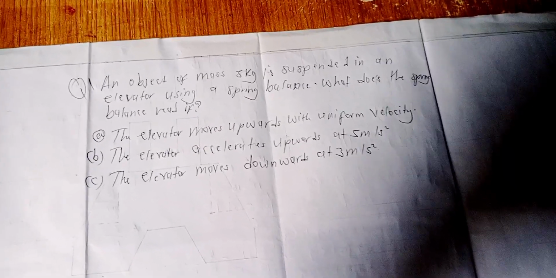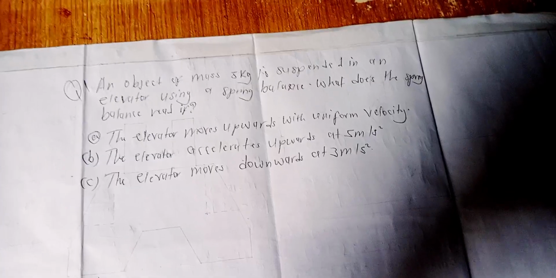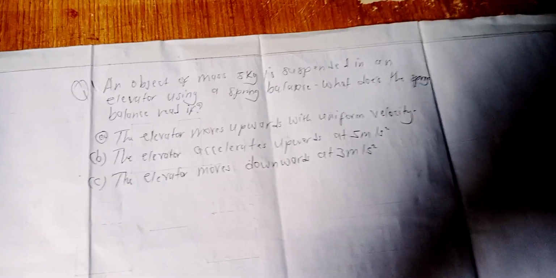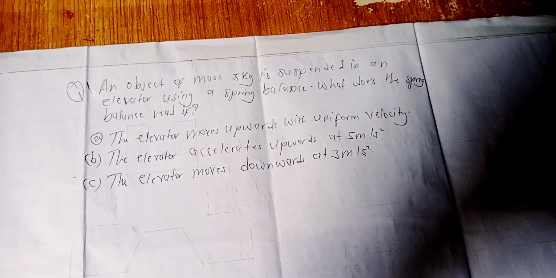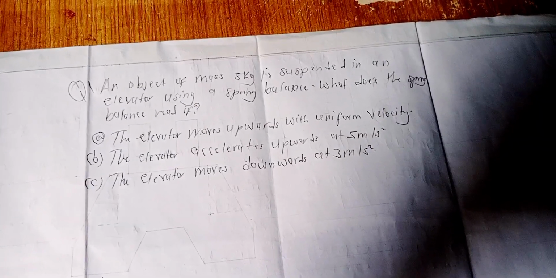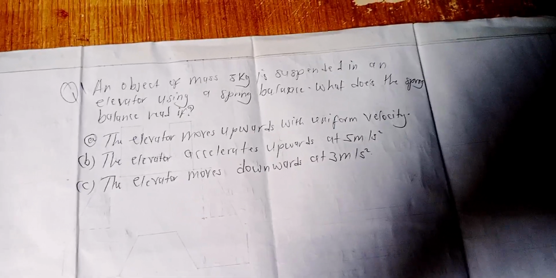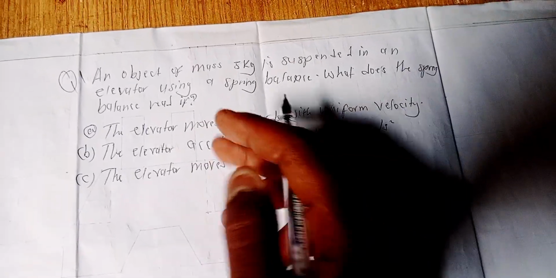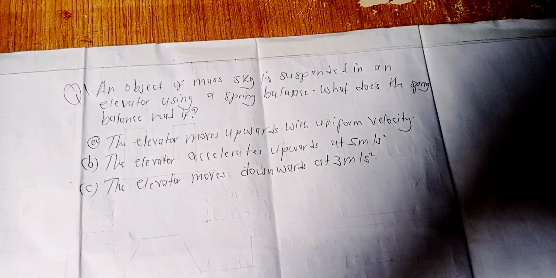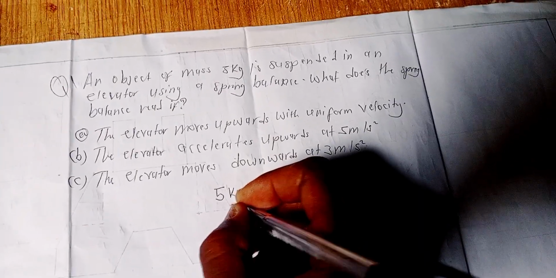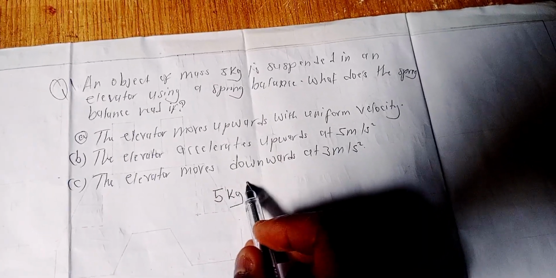To answer it correctly, first and foremost, we need to use Newton's laws of motion so that we can answer the question correctly. First of all, we said we need to convert all the given masses into what? Into newtons, or weights. I've been given 5 kg, and now this 5 kg we need to convert to weight.